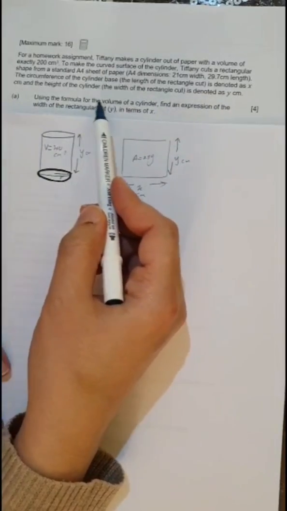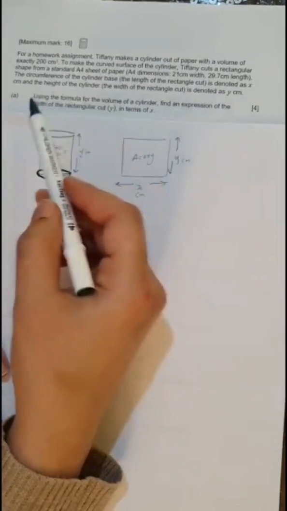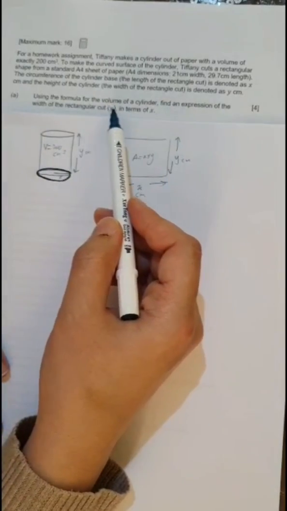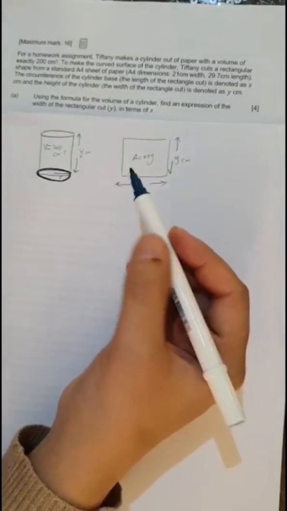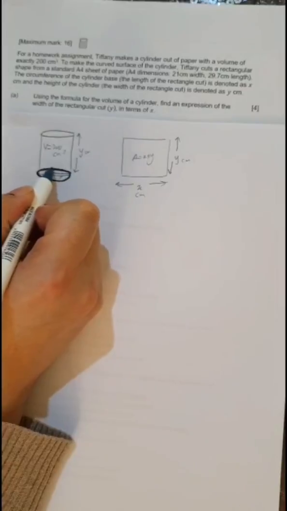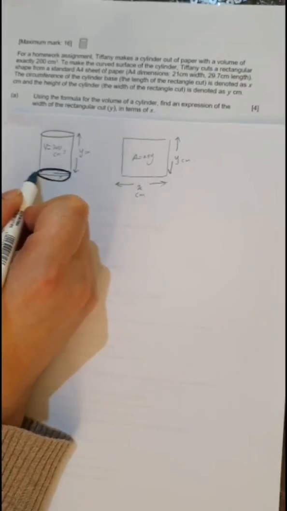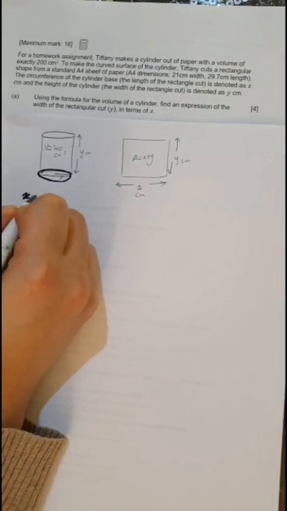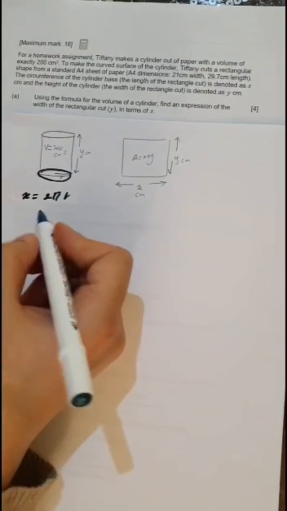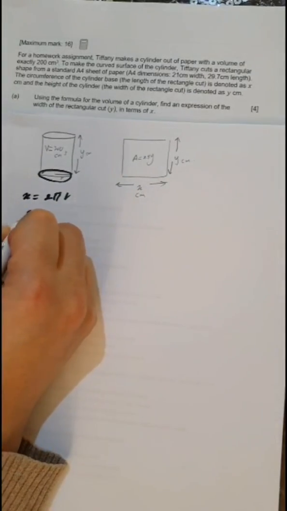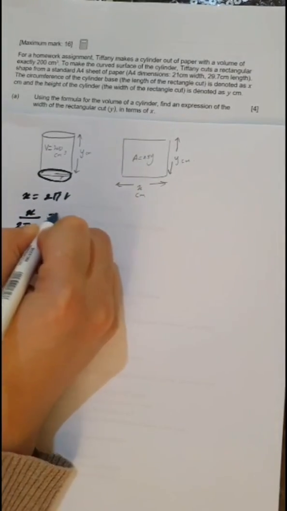Using the formula for the volume of the cylinder, find an expression of the width of the rectangular cut y in terms of x. First of all, we know that the circumference of this curved shape or the circle will be x. So in this case, x equal to 2 pi r. So if I want to find r in terms of x, I'm going to say it's x over 2 pi. I'm going to get r.